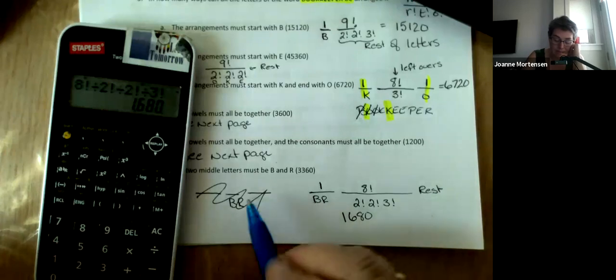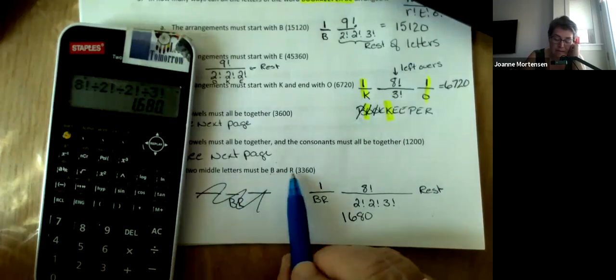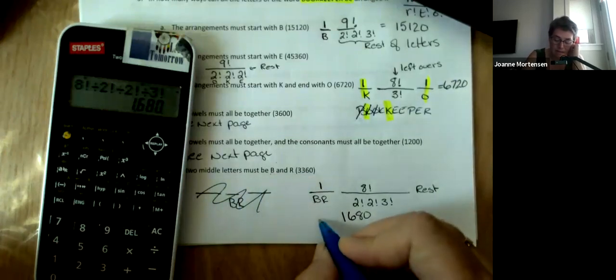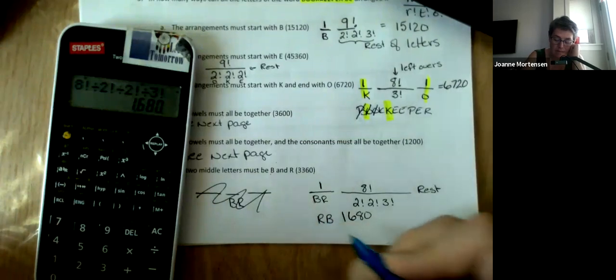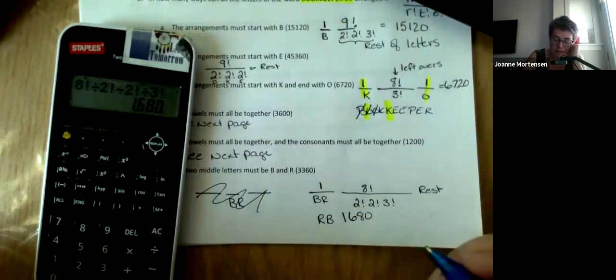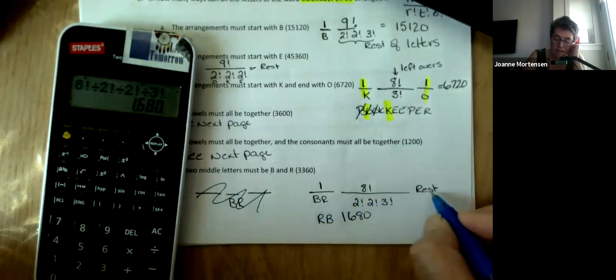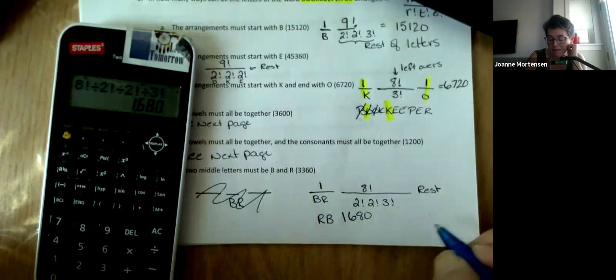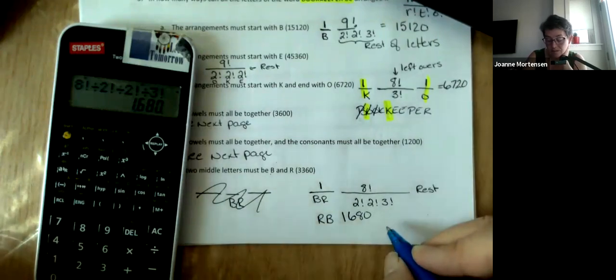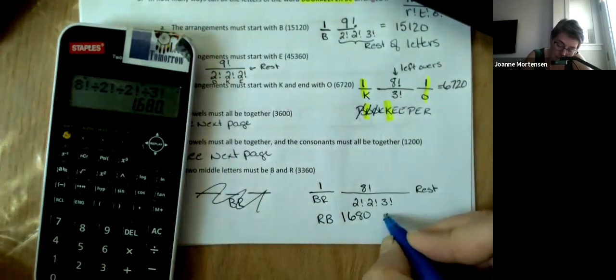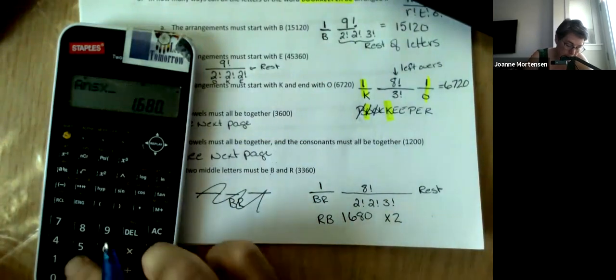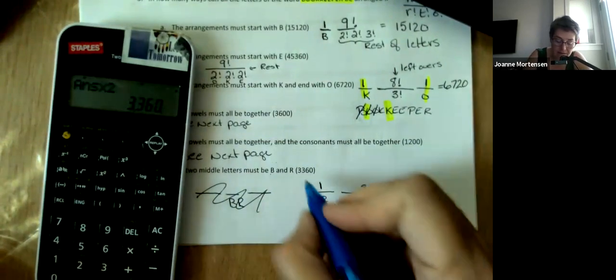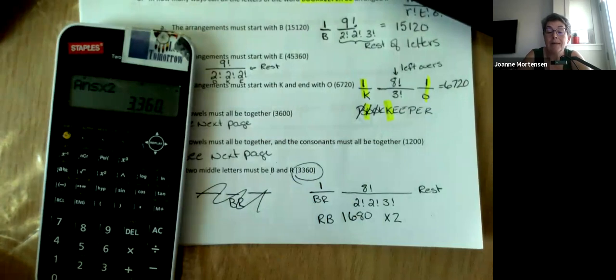Well, it says the 2 middle letters have to be B and R, but they also could be R and B. It doesn't say they had to be in that order. So there's one set this way, and there's another set that has the R and B in there. So we're just going to take our answer and multiply it by 2. And then we get that one.